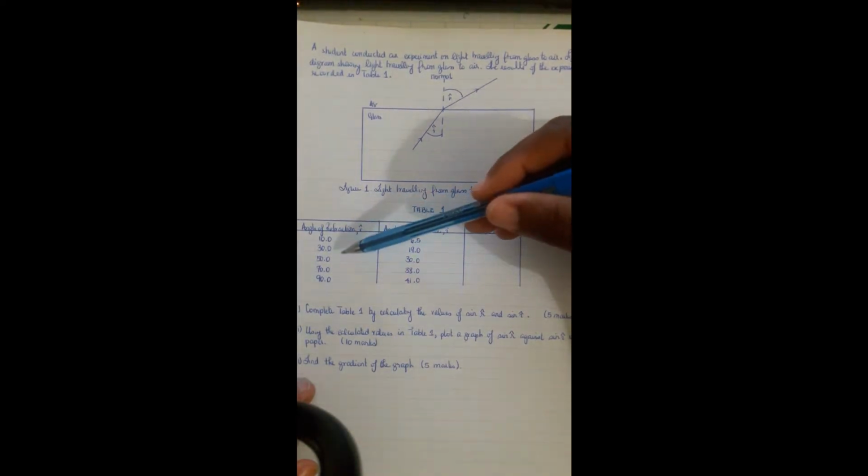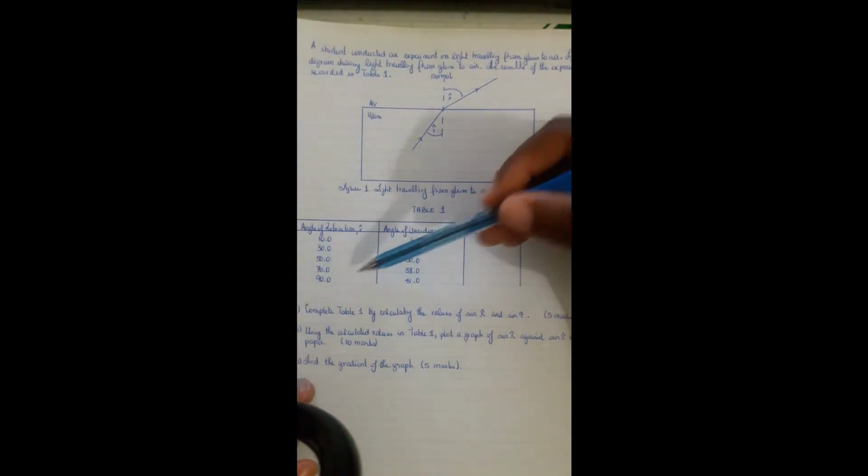Here you have the angle of refraction: 10, 30, 50, 70, and 90. At the same time, the angle of incidence was measured, which is in here. The angle of incidence is 6.5, 19, 30, 38, 41. Now, we're told to fill this in. So you have 10 spaces to fill in, and they tell you exactly what to do.